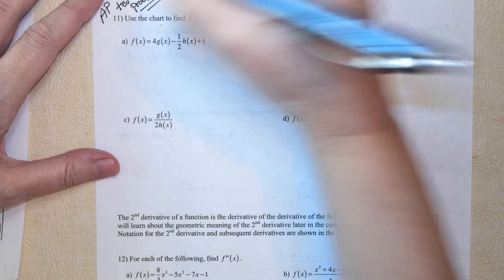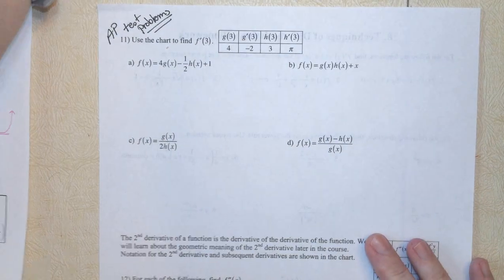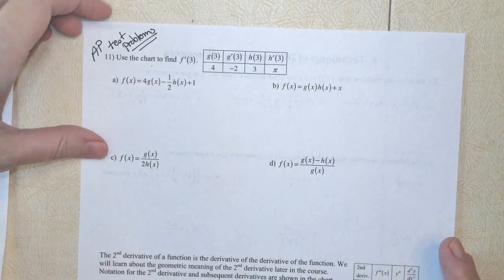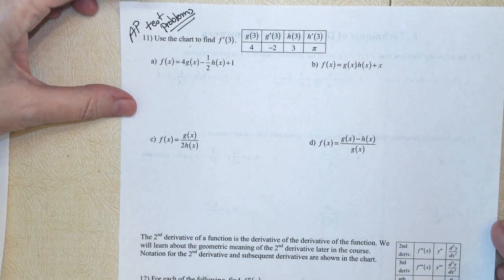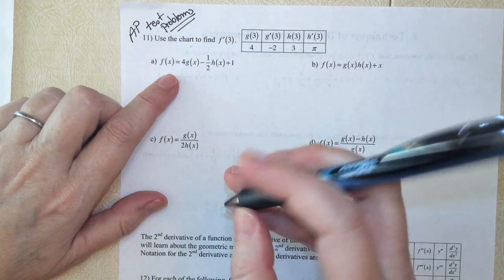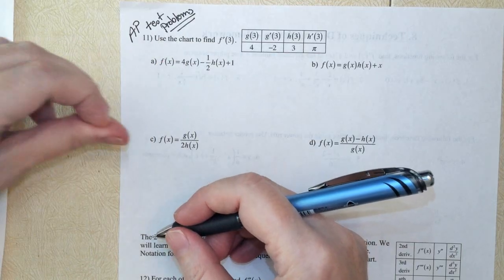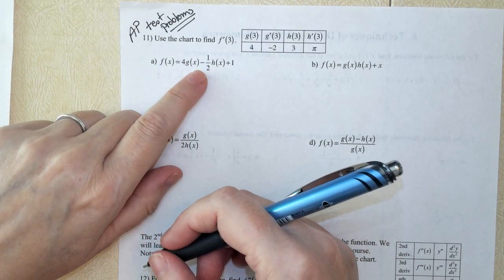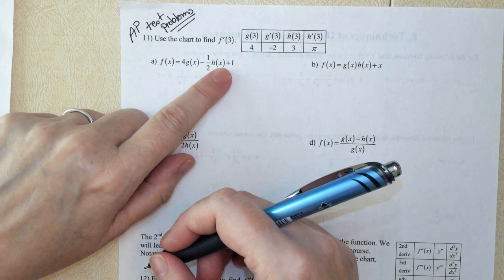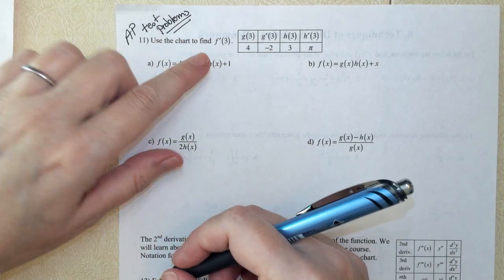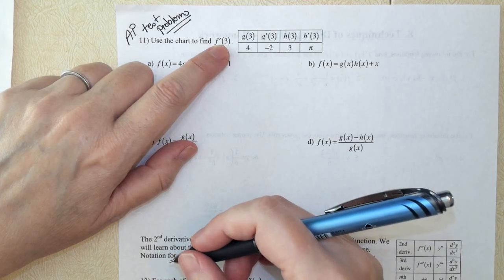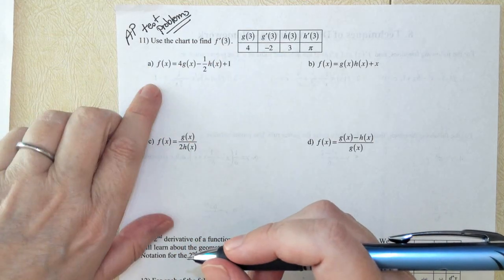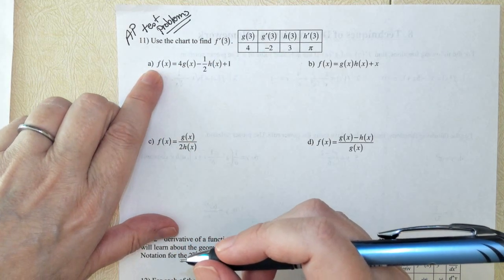Okay, so this is a great AP test problem right here, and the ones below as well. So in this case, we would be starting, and they gave us our function, so g of x times 4 minus 1/2 of h of x plus 1. And they want us to find f prime of 3. Don't worry about the 3 yet. Worry about the prime. We need to get this into a prime situation.